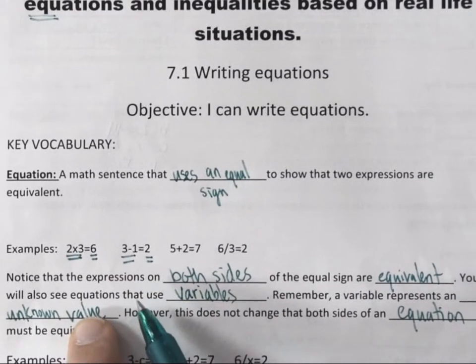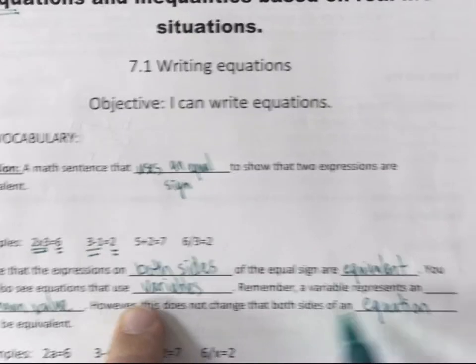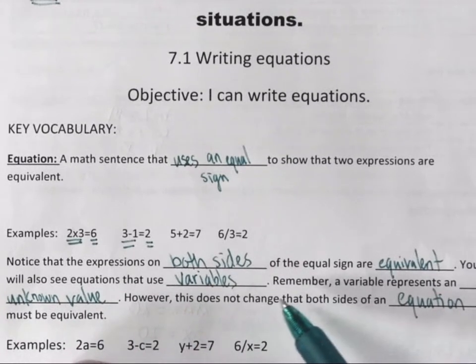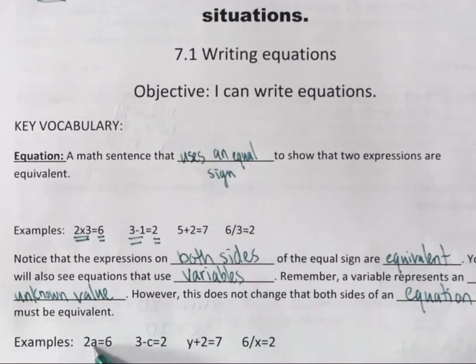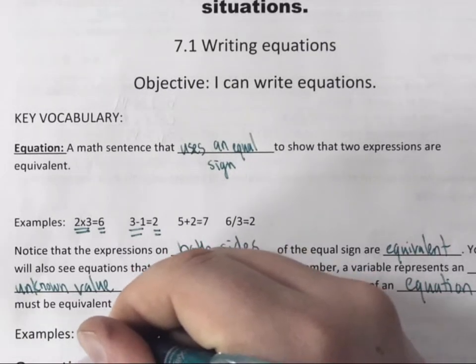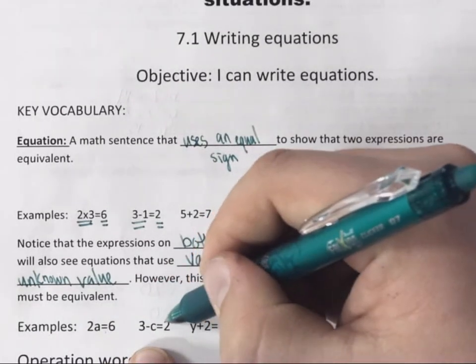You will also see equations that use variables. Remember, a variable is an unknown value. However, this does not change that both sides of an equation must be equivalent. For example, 2 times a equals 6. In order for this to be balanced or equal on both sides, what does a have to be in order to be equal to 6? Well, we know that a must be 3. 3 minus c equals 2.